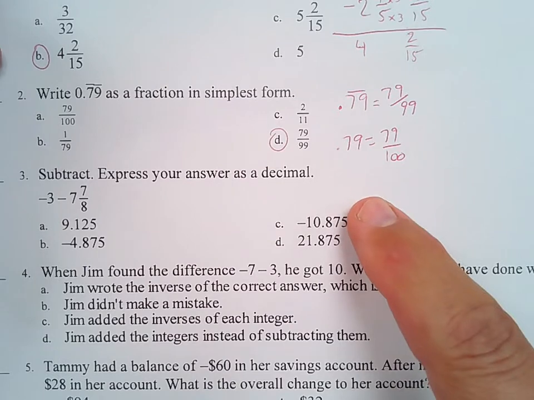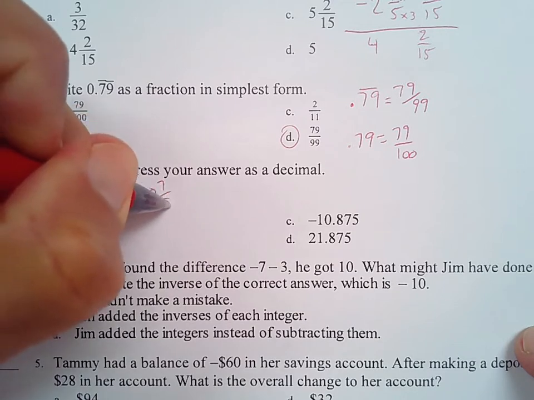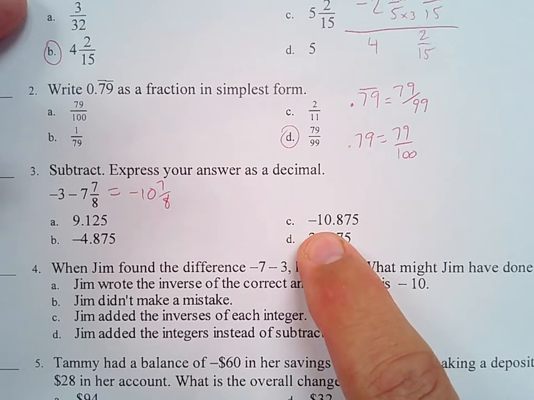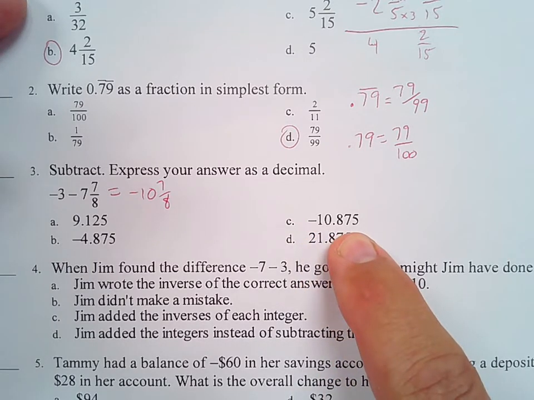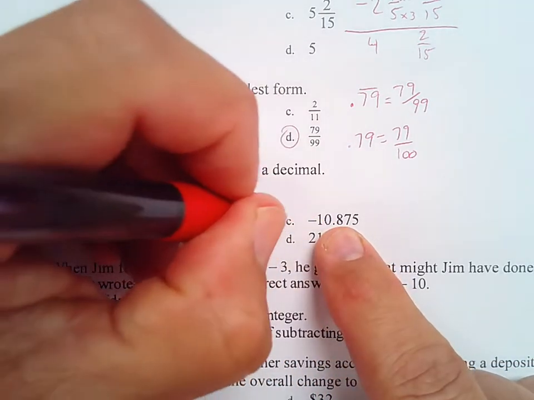Subtract. Write your answer as a decimal. So this would be -3 minus 7 is -10 and 7/8. So -10 and 7, oh, this is going to be easy. So -10, boom, it's right there. It's C. 7/8, you can do 7 divided by 8. That would be 0.875. It has to be C. That's easy.